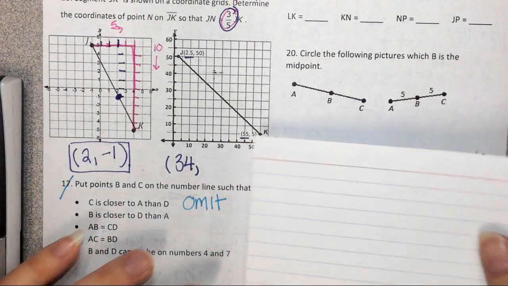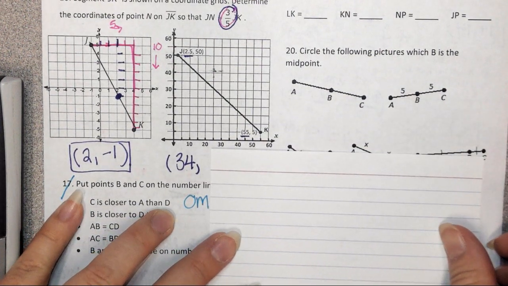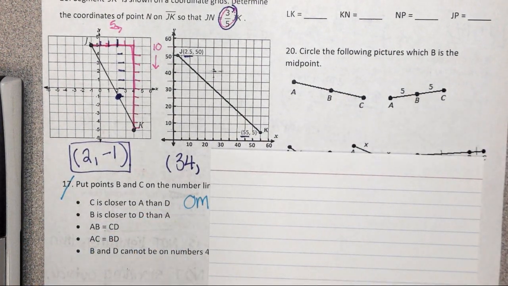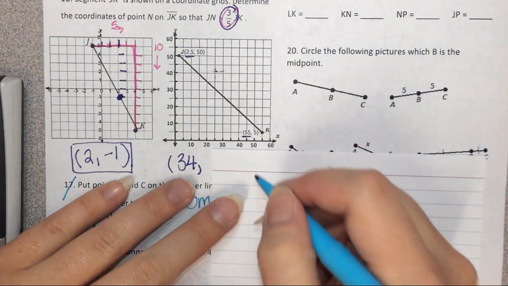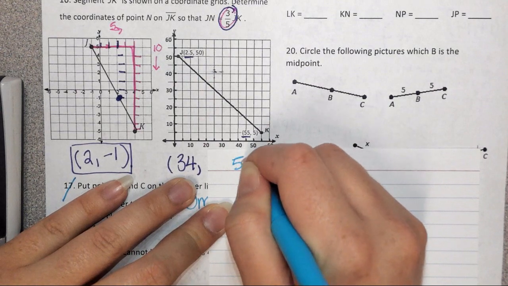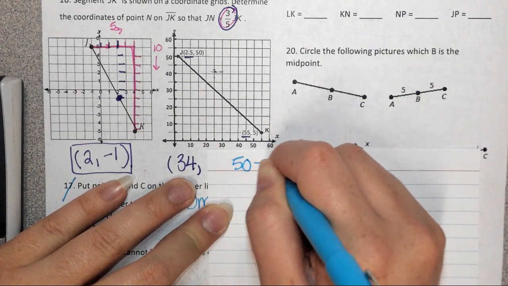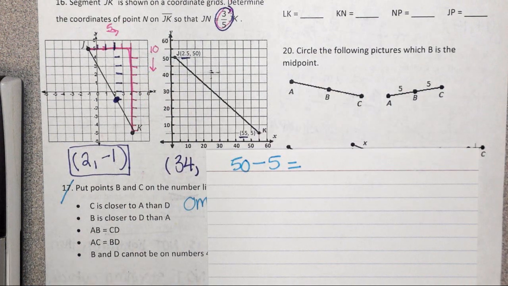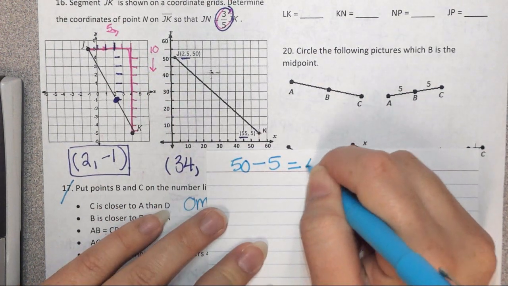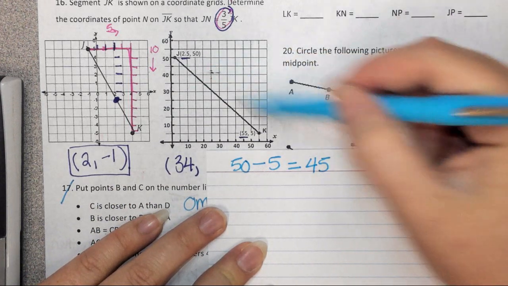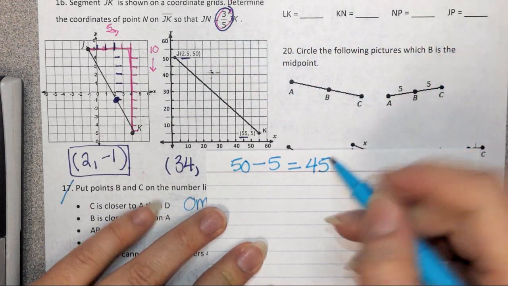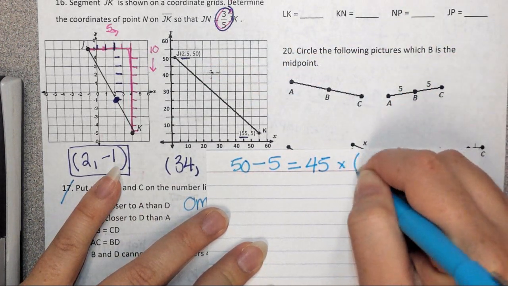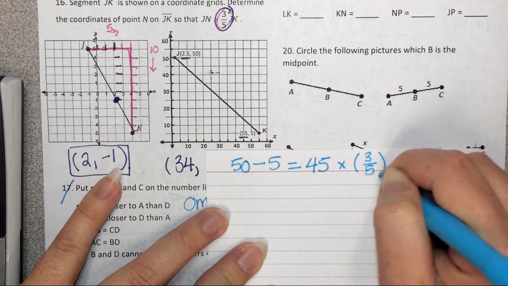All right, for the other half of the answer, I'm going to do the same thing, but with the y's. So my J was starting at 50, and K was 5. So when I subtract my y's to get my length, that gives me a length of 45. Multiply that by my fraction of 3/5.